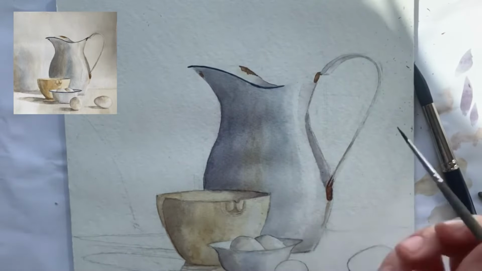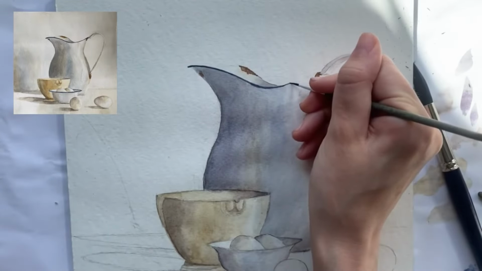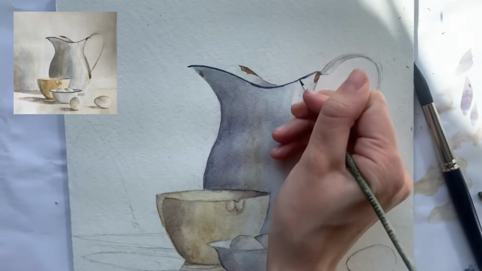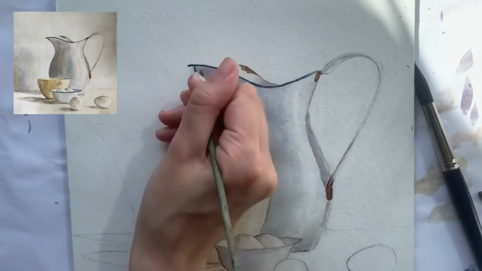Why wait for the paint to dry before erasing? It makes it easier to keep your hand steady and avoid smudging or damaging the paper.